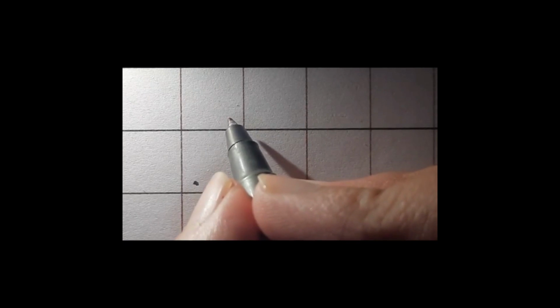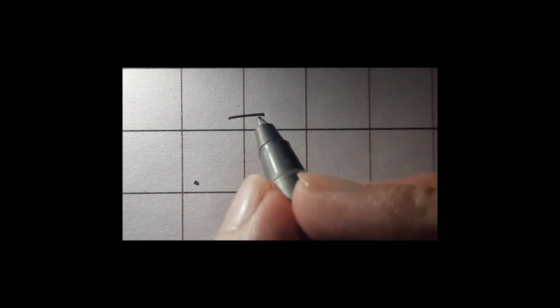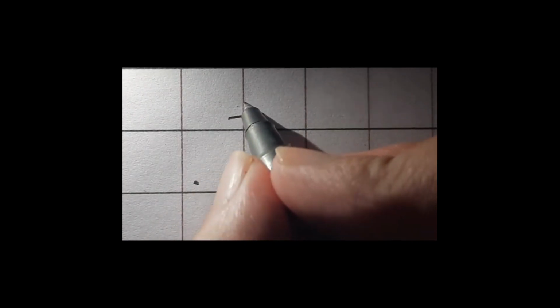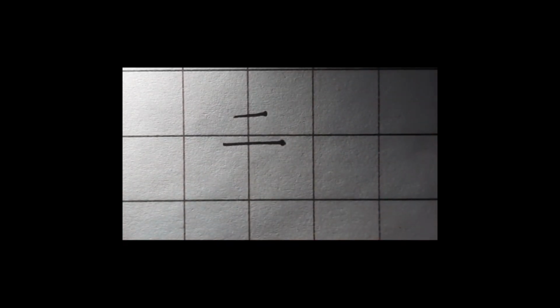So our first alphabet today will be Na. For Na, draw a sleeping line like this and then just drop a line like this. This becomes Na. Then for Ni, just simply draw two parallel lines like this.